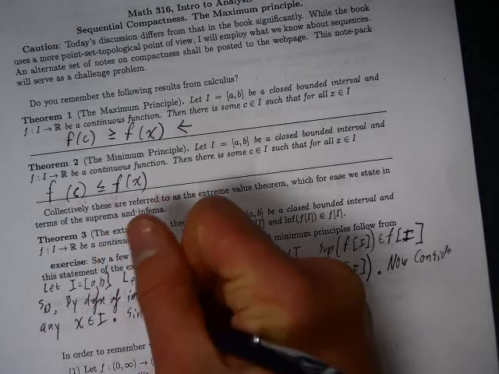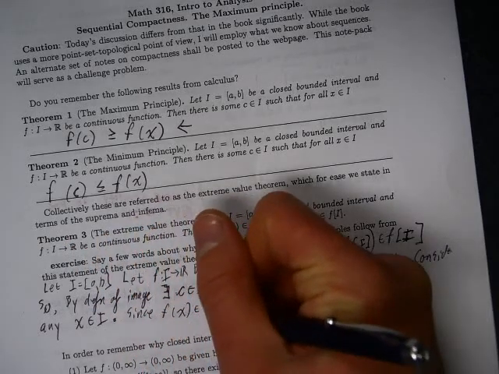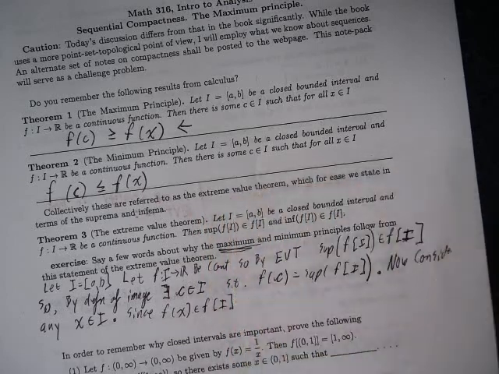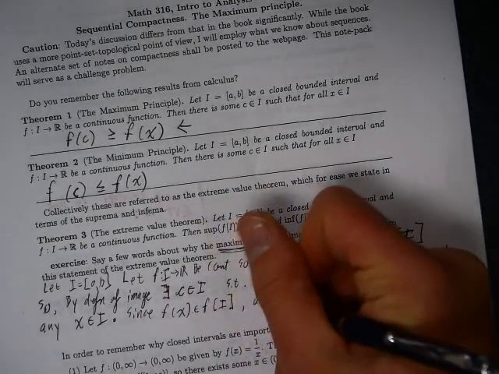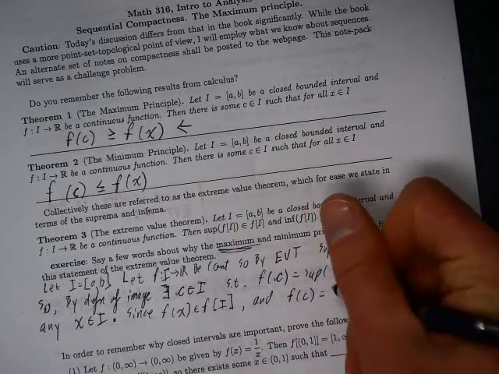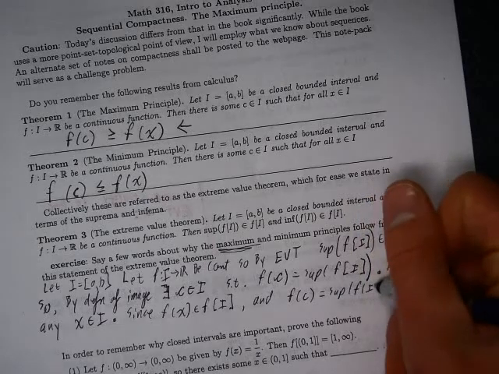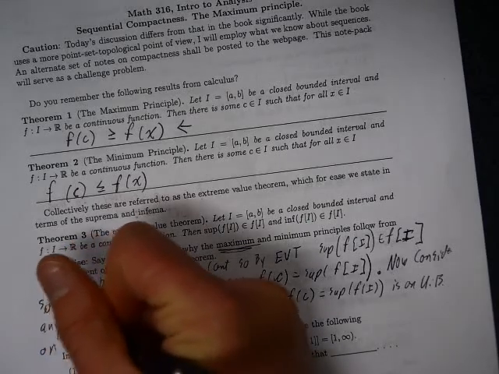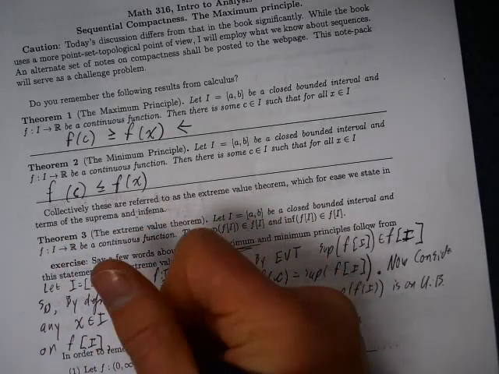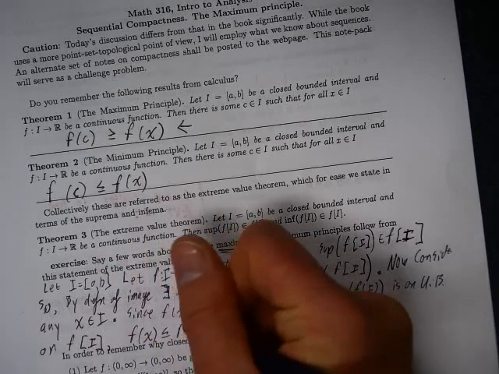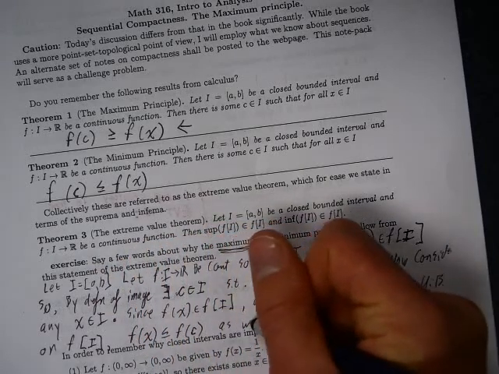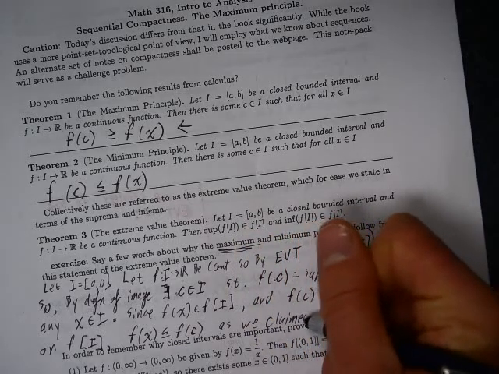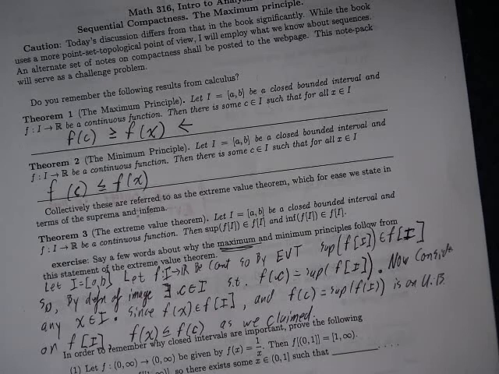So let's see, since f of x is in f of I, because that's what image means, and f of c, well, that's the supremum of f of I, which is an upper bound on f of I. f of x is less than or equal to f of c, as we claimed. Nice. So the extreme value theorem does in fact imply the maximum and minimum principles.